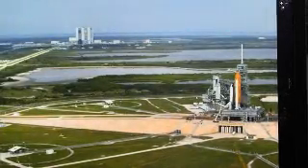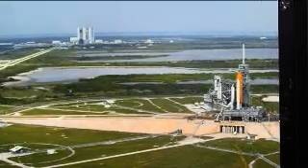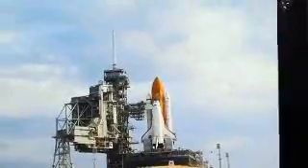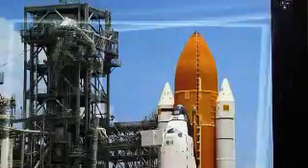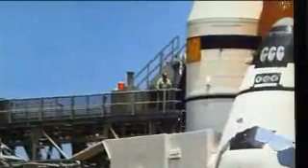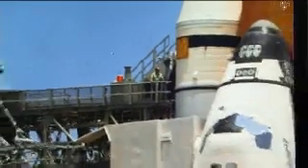And as we cycle around and get another point of view, we can see the Vehicle Assembly Building in the background, and just to get a sense of the scale of this environment, we can start to dive in and look at details. And over here we can find somebody at work on the gantry right next to the shuttle.